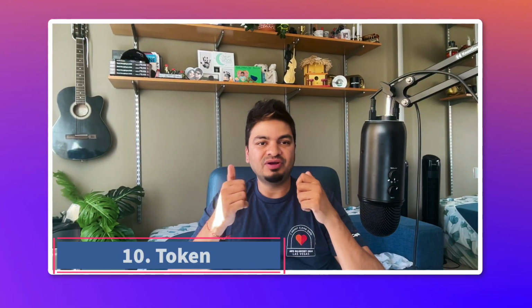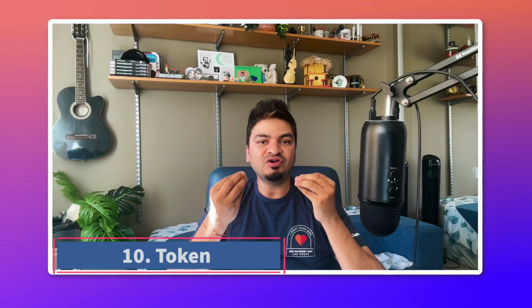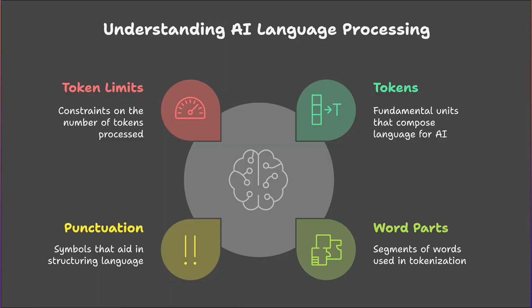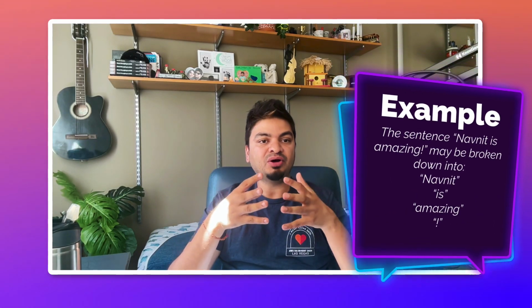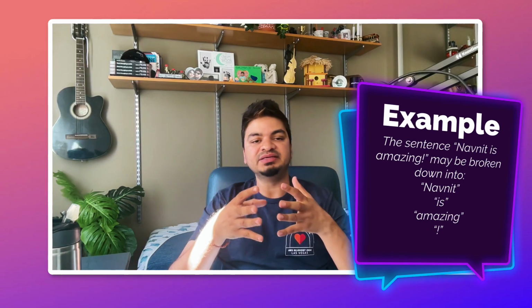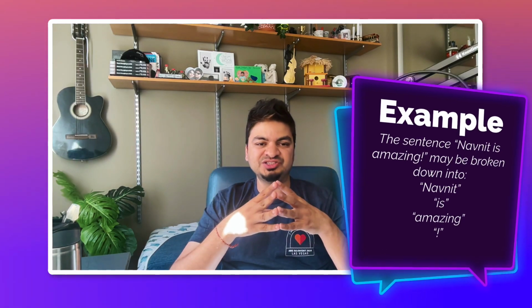Let's move to the token. Think of it as the AI unit for language. Tokens are the building blocks of language for AI models. A token can be a word, a part of a word, or even punctuation. For example, "Navneet is amazing!" can be broken down into "Navneet", "is", "amazing", and an exclamation mark. Most AI models have token limits, which affect how much they can process in one response.